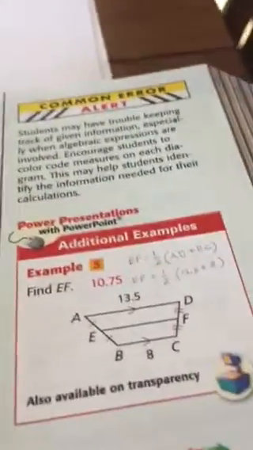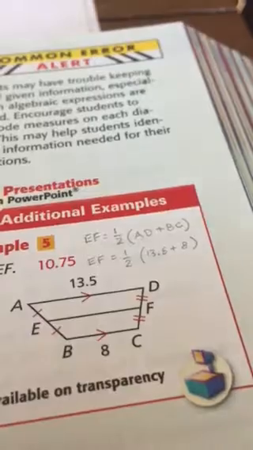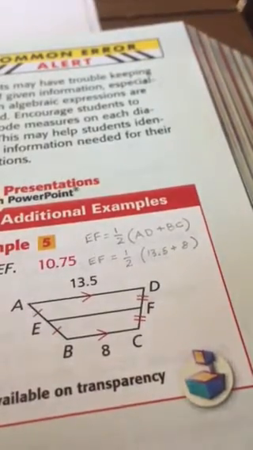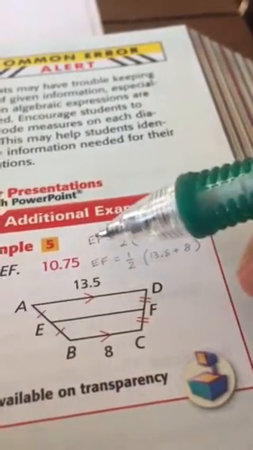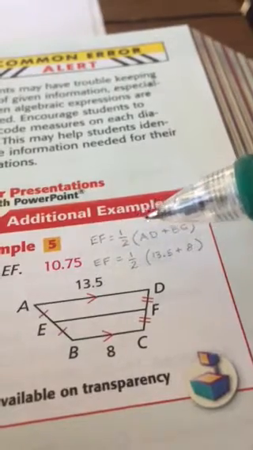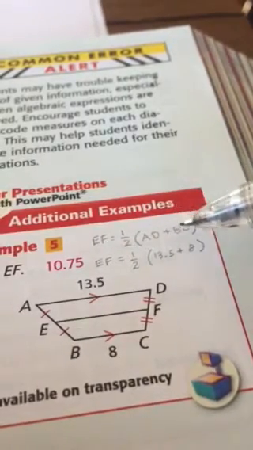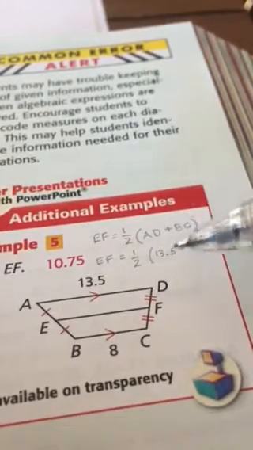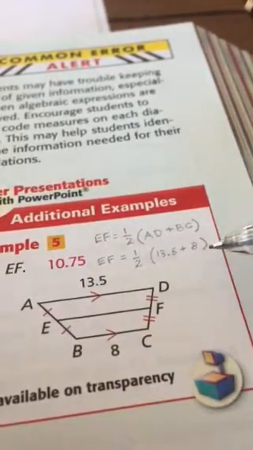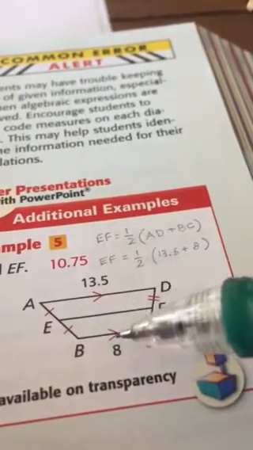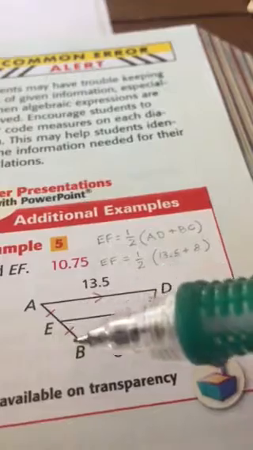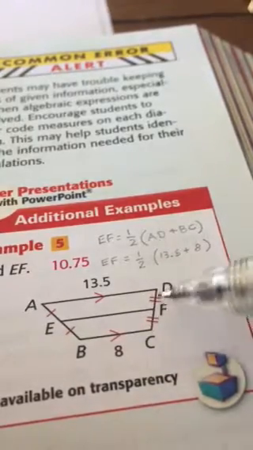Now let's move on to one that deals with the trapezoid midsegment theorem. Remember our formula for figuring out the midsegment of a trapezoid is the midsegment equals half of the two bases added together, the two parallel bases. So in this case, our bases are 13.5 and 8. So we know those are the bases because they're the two parallel sides. This would be a leg and this would be a leg.